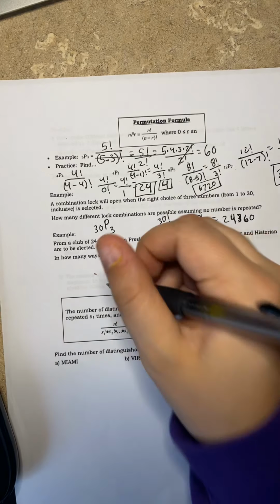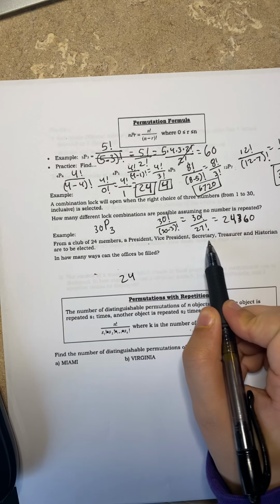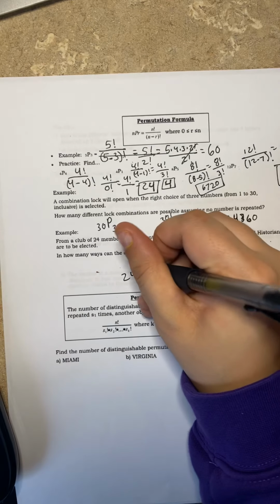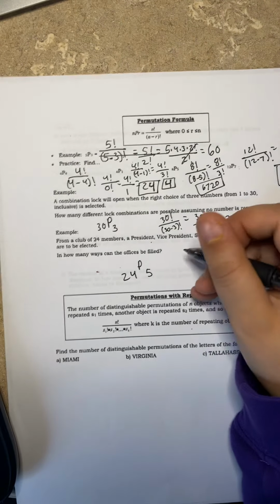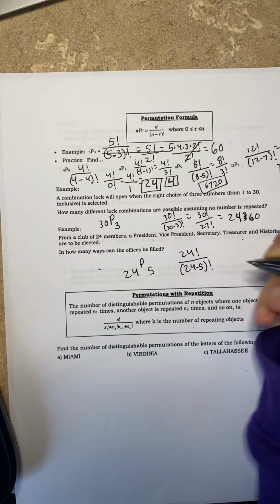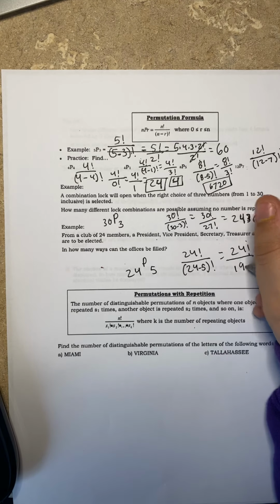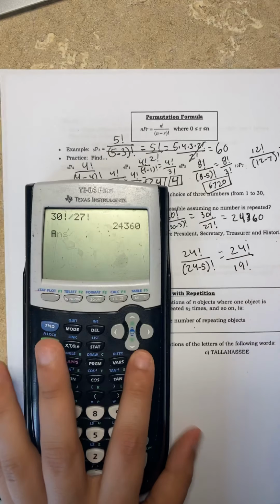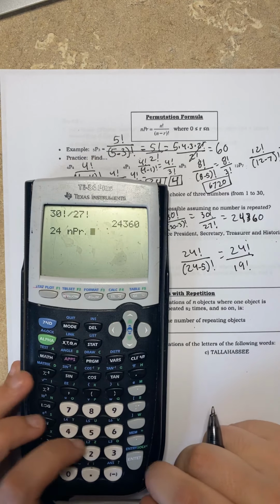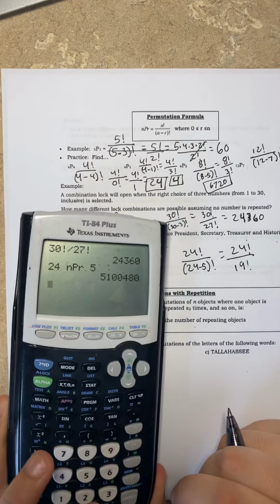So we have 24 people to choose from, and then we want a president, vice president, secretary, treasurer, and historian. So that's 5 different roles there. So that's 24 choose 5. So that's 24 factorial over 24 minus 5 factorial, which will give me 24 factorial over 19 factorial. Or you can just do the 24 math, go over to your probability and hit that nPr and we want to choose 5.